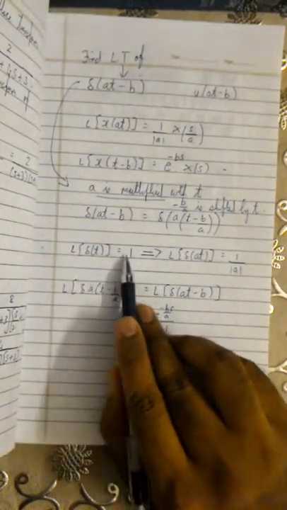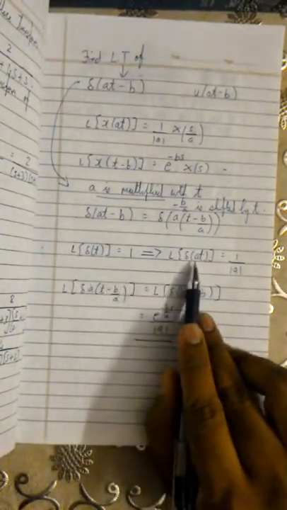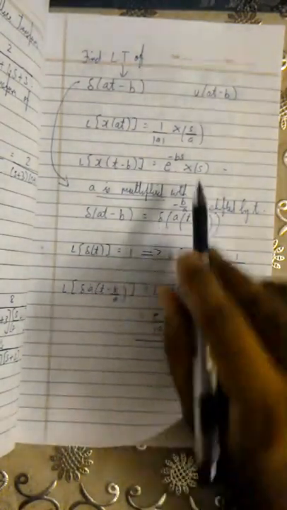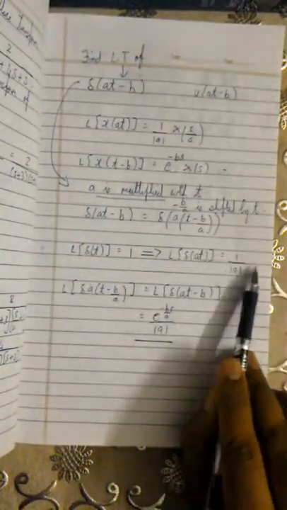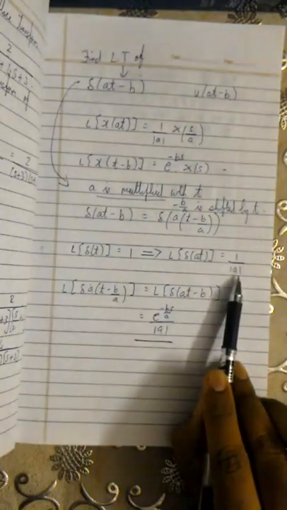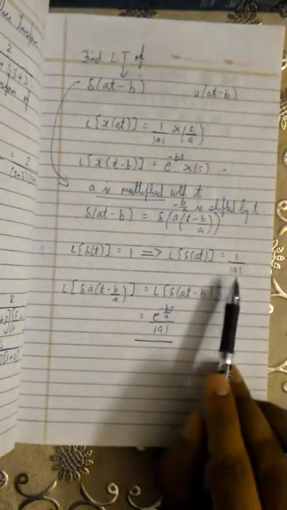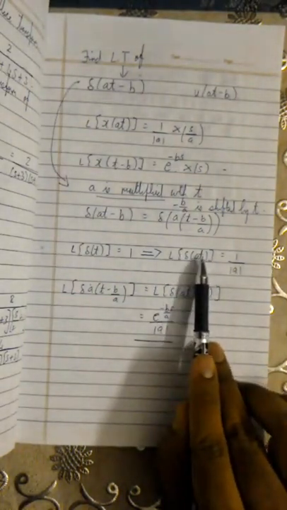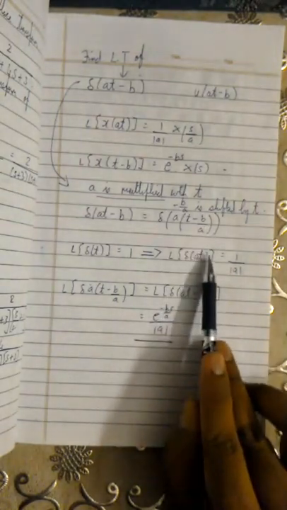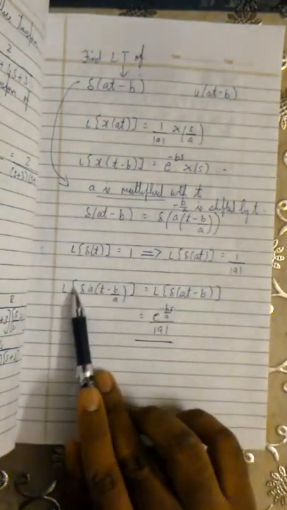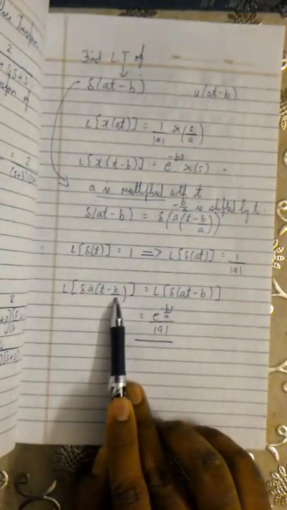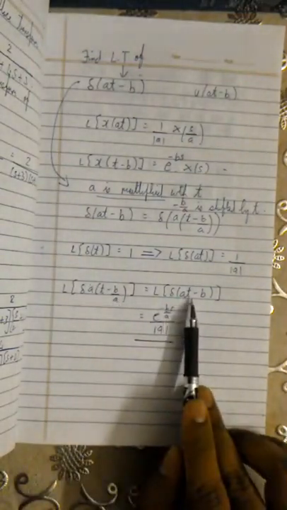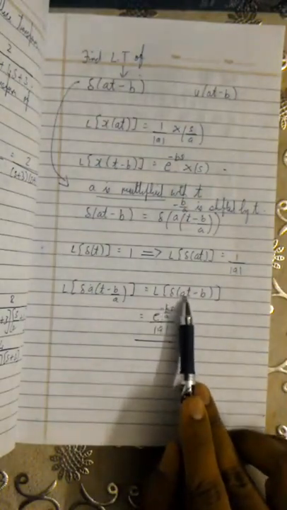The Laplace transform of delta of t, we know it is 1. Therefore the Laplace transform of delta of at, in correspondence to the time scaling property, will be 1 by a into 1, which is 1 by mod a itself. Then I'm going to shift this time by minus b by a seconds. So replacing t with t minus b by a, this is nothing but your given question itself, the Laplace transform of delta of at minus b.